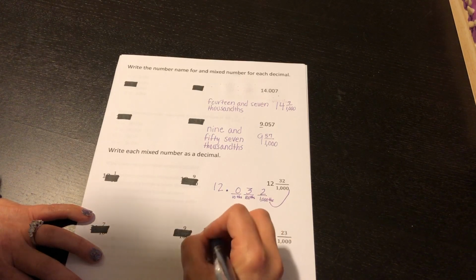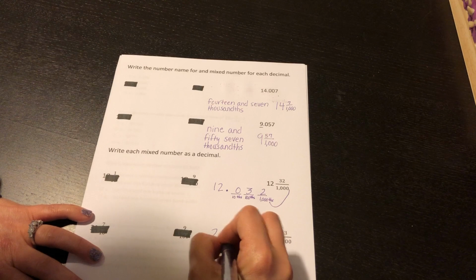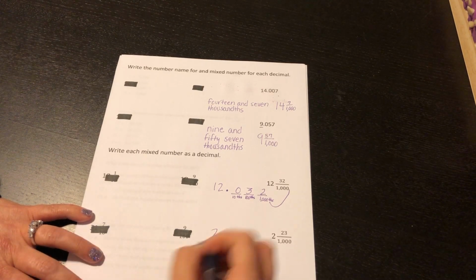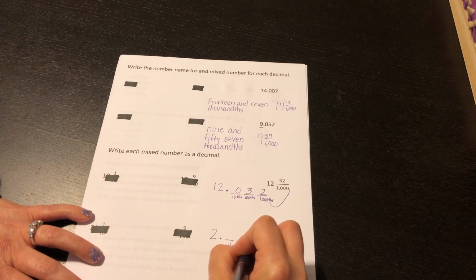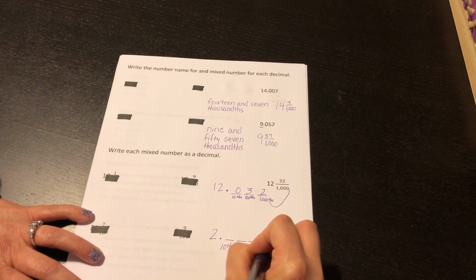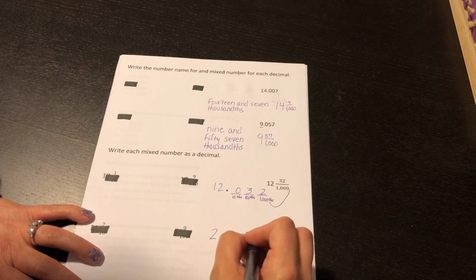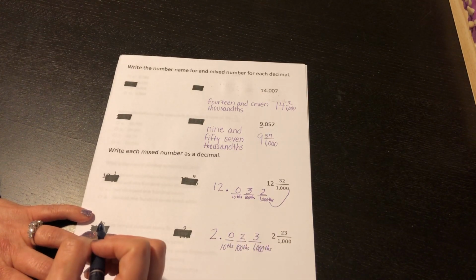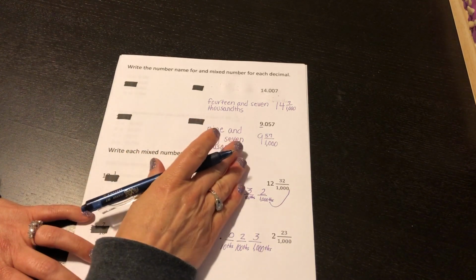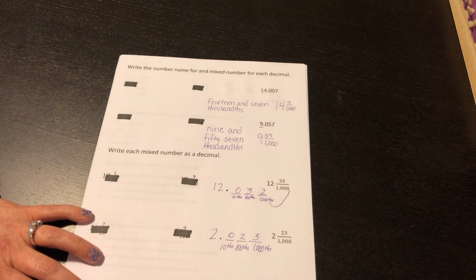The next one, 2 comes before the decimal point. And this is kind of along the same lines. I have 23 thousandths. I need to make sure it reads 23 thousandths. So again, using all my places, I need a placeholder in the tenths to force it to read the quantity of the decimal.